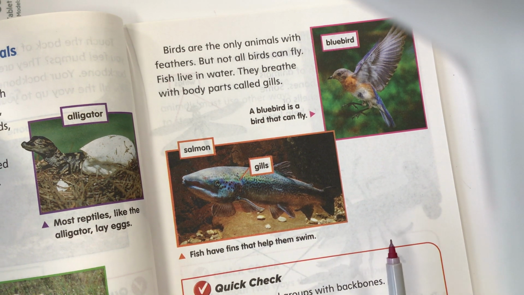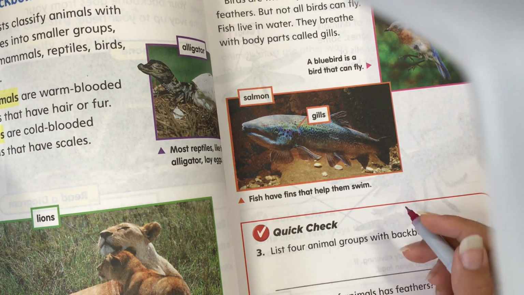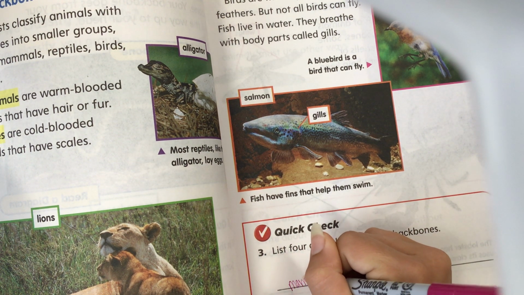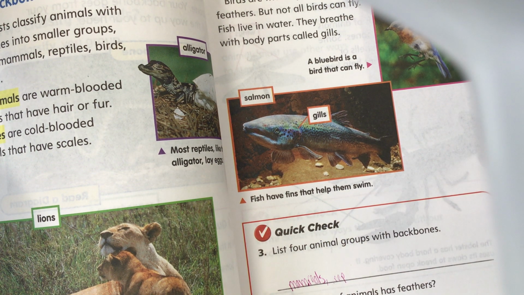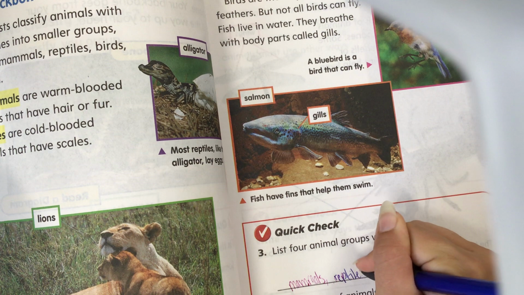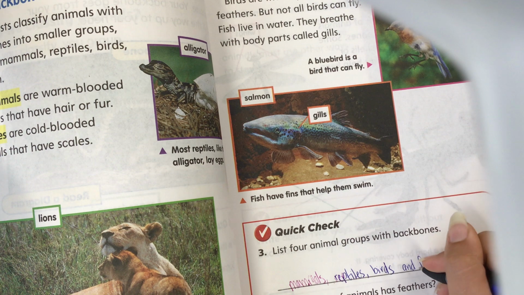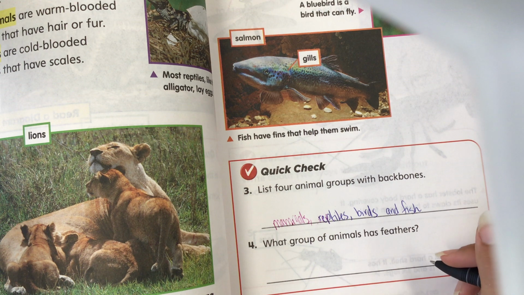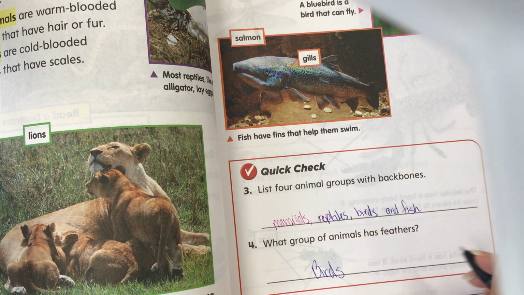List 4 animal groups with backbones. So let's think of 4 groups that have backbones. We have, in the introductory sentence, mammals, reptiles, birds, and fish. They all have backbones. What group of animals has feathers? There's only one group of animals that has feathers, and that is birds. Birds are the only animals with feathers.